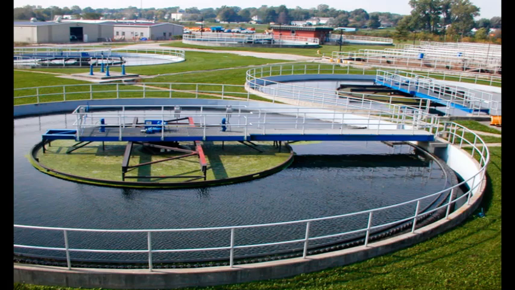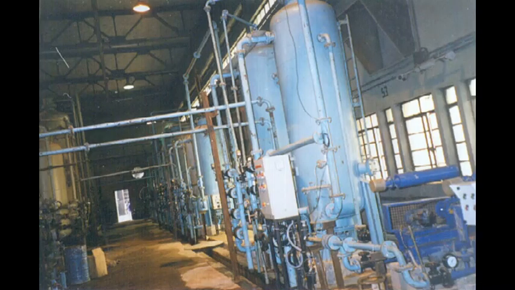After that, if it is used for drinking purpose, we pass it through the chlorination process. This clarifier is actually called a clariflocculator, and after chlorination this water is supplied as drinking water.